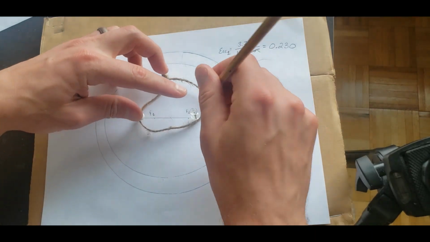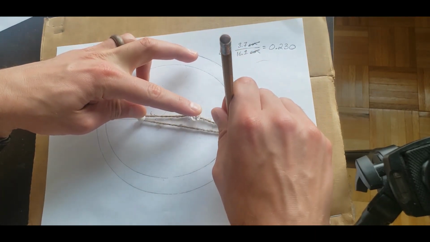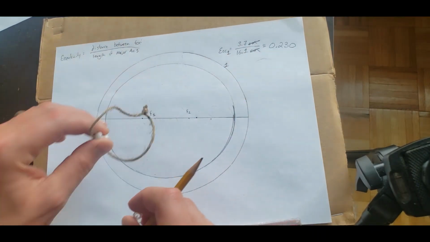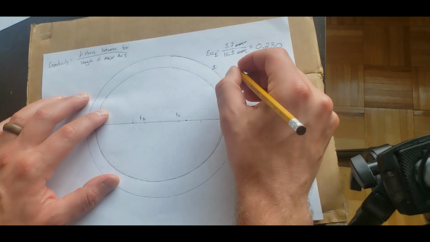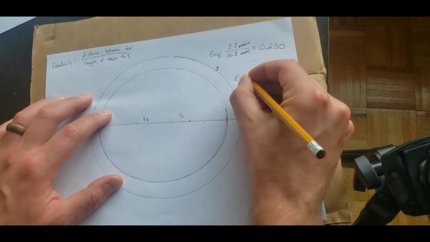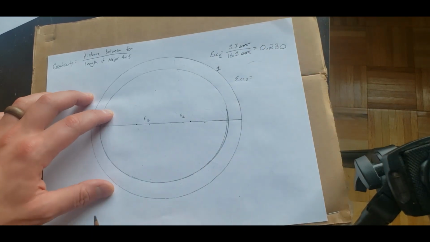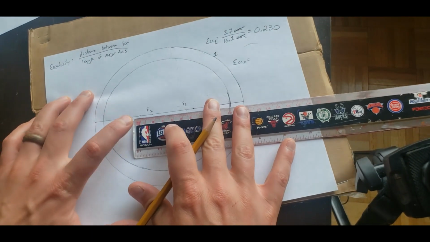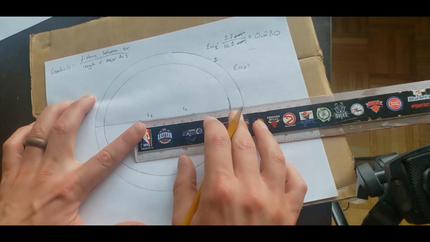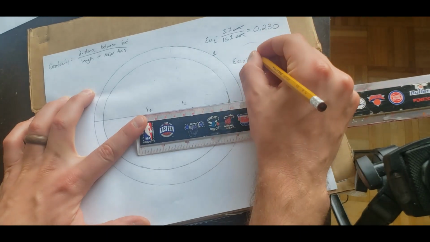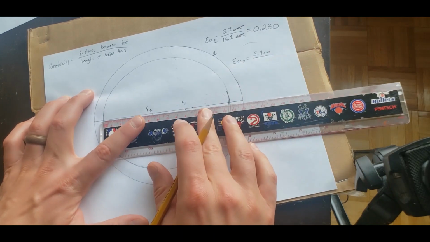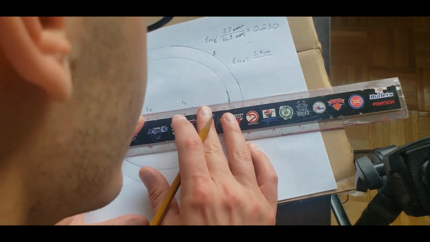Oh, that's kind of sloppy over there. Sorry about that. Let's pull this nice and tight. All right. So the eccentricity of ellipse number 2 here. We're going to do the distance between two foci, about 5.9, divided by the length of the major axis.